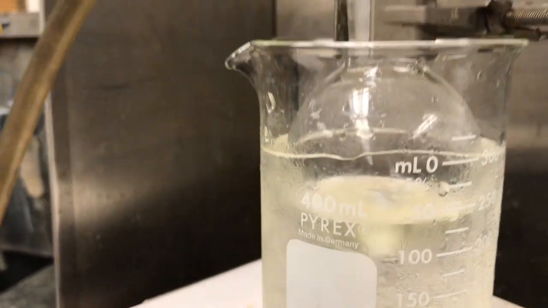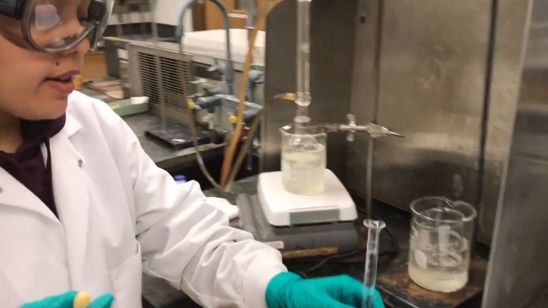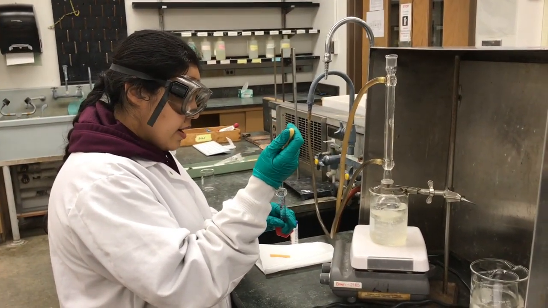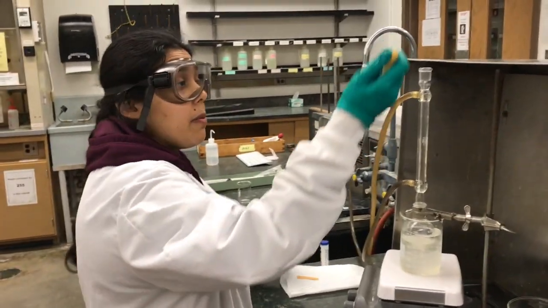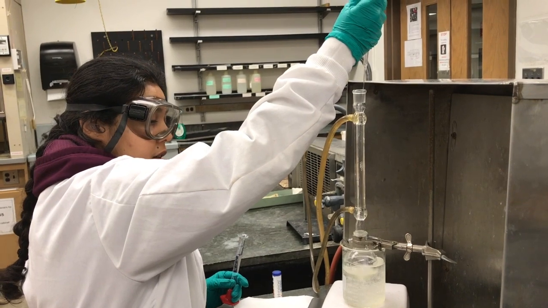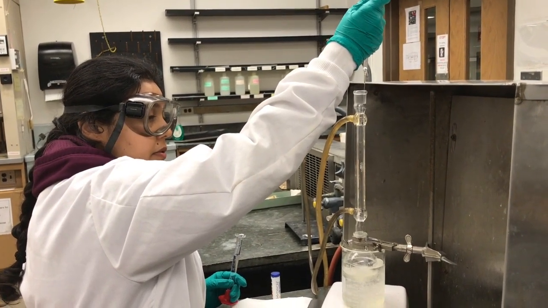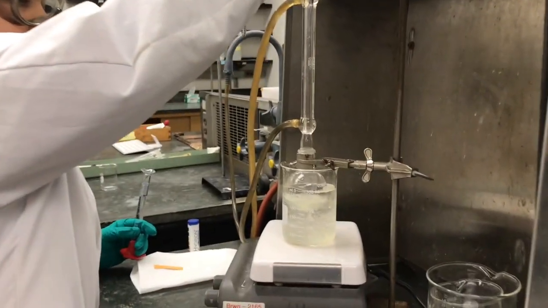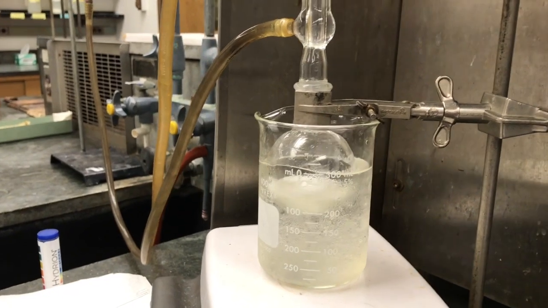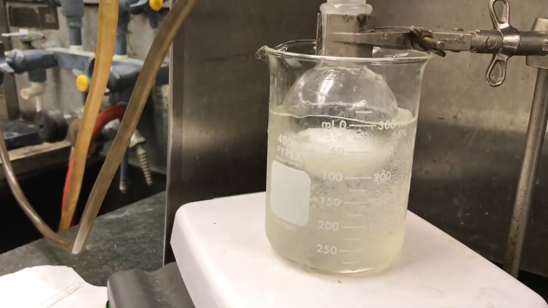Now we're going to add our 2.5 molar HCl. Here I have 10 mL of 2.5 molar HCl, and I'm going to add 1 mL at a time from the top of the condenser. It's supposed to generate a lot of foam and froth. I can see it's generating the foam where the acid is hitting the solution. I hope you guys can see it too.